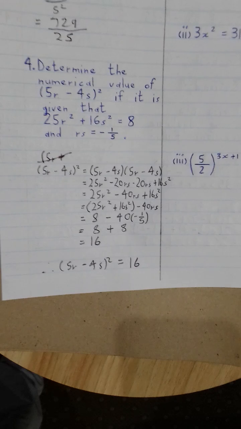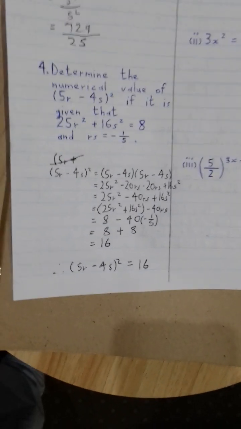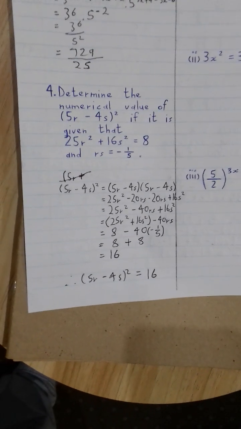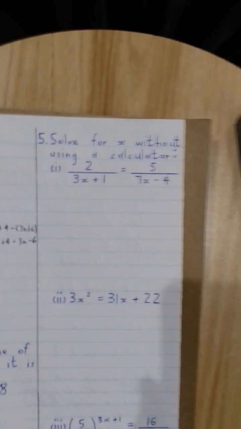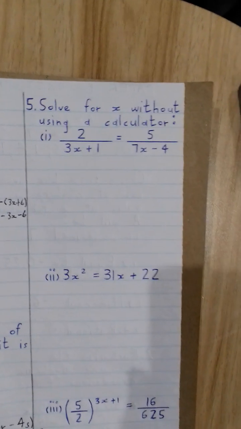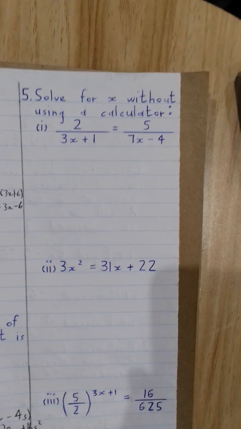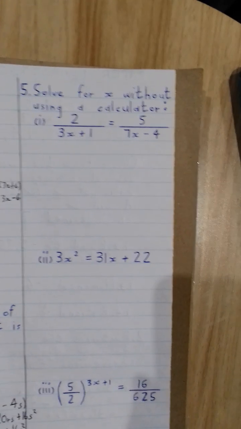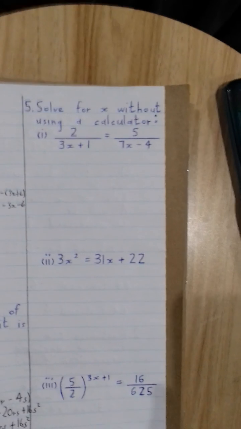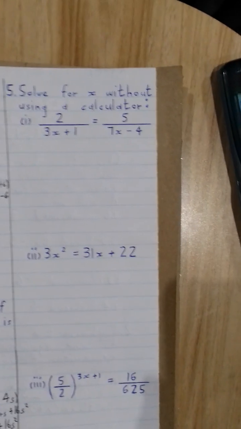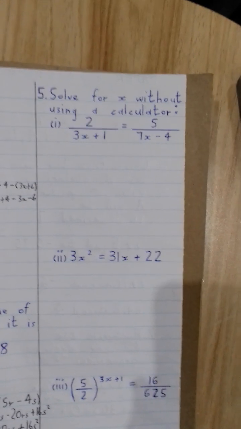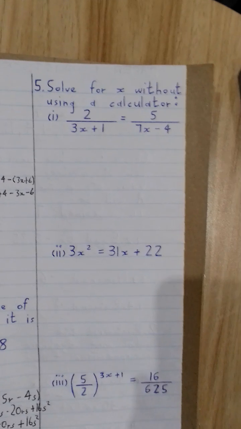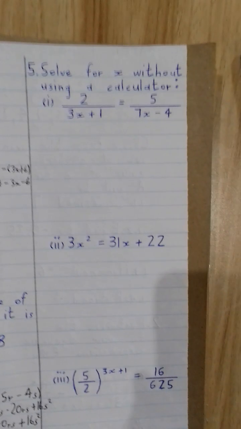Alright. Even if you use the long method of simultaneous equations, I promise you'll get to the same result. Number 5 states, solve for x without using a calculator. Roman numeral number 1. When it says without using a calculator, it means if the answers are in fraction form, you leave them in fraction form. The final answers, no decimals.